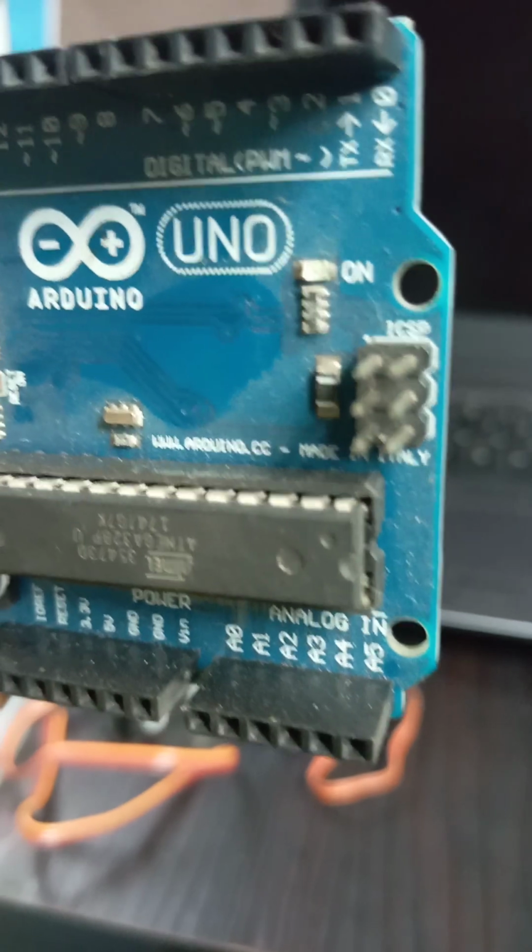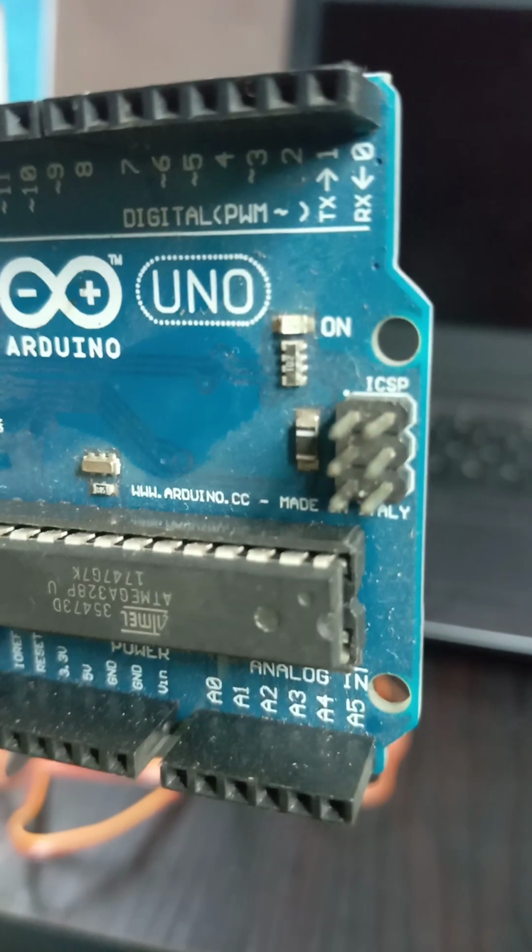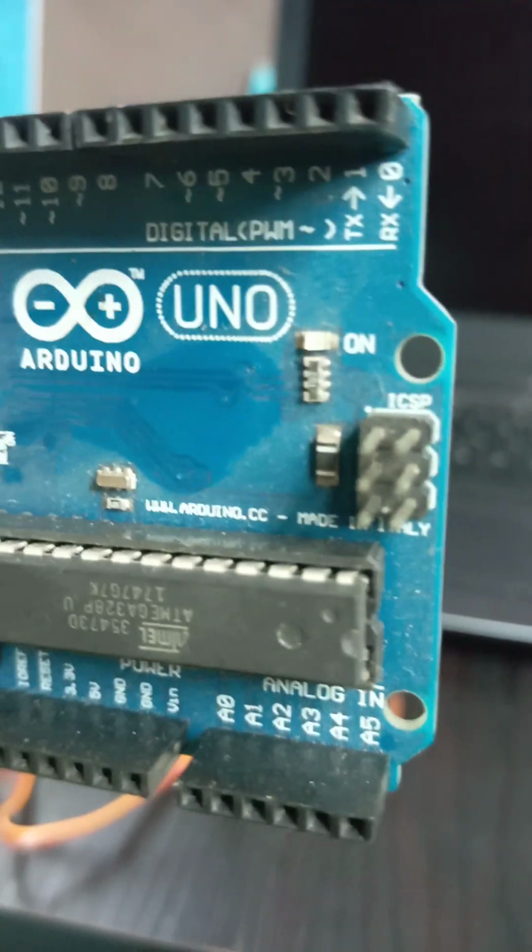So the RX of the Wi-Fi module will be connected to the TX of your board here, and the TX of your Wi-Fi module will be connected to the RX.